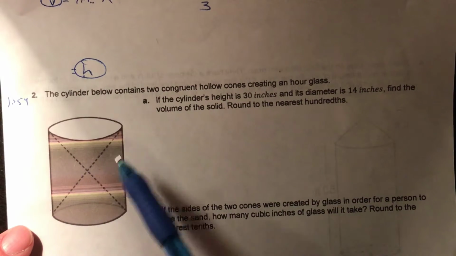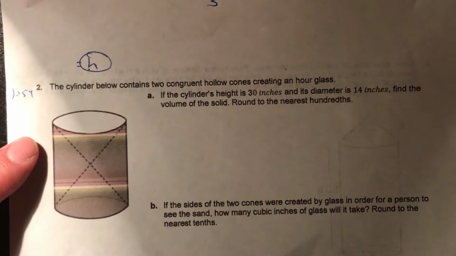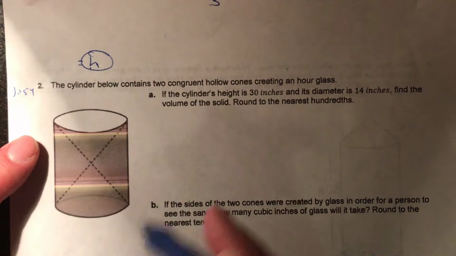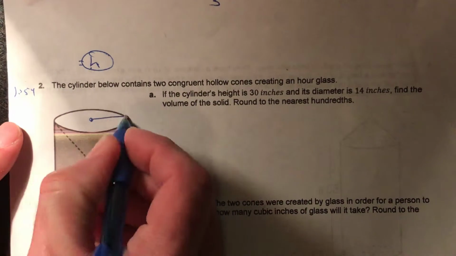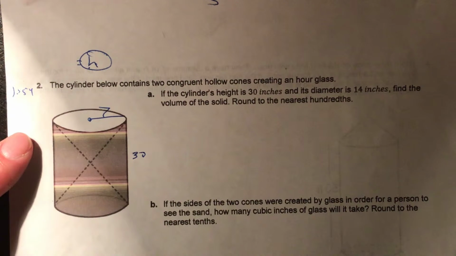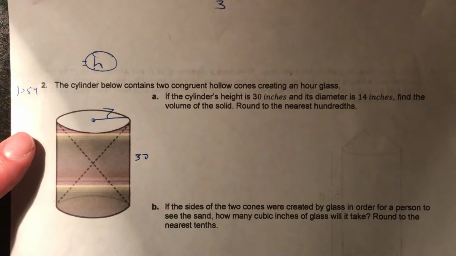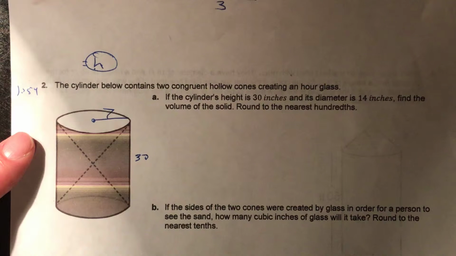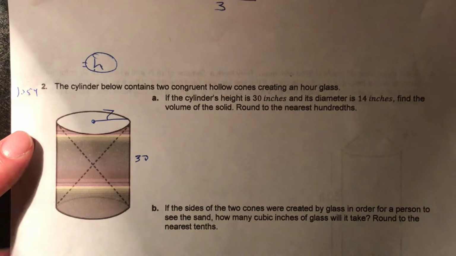Alright, so the cylinder has 2 congruent hollow cones, creating an hourglass. The cylinder's height is 30 inches. Diameter is 14, so that means the radius will just be 7. Find the volume of the solid. So what we're going to do is find the volume of the cylinder, and then find the volume of the 2 cones, and then we're going to subtract the 2.